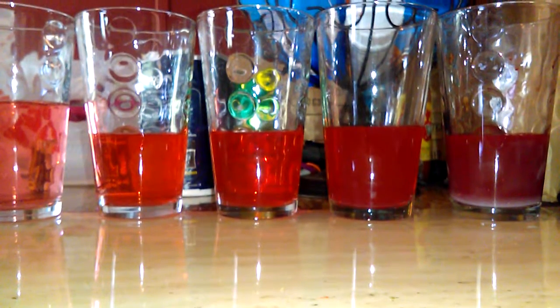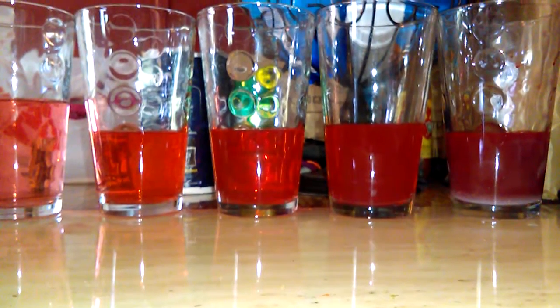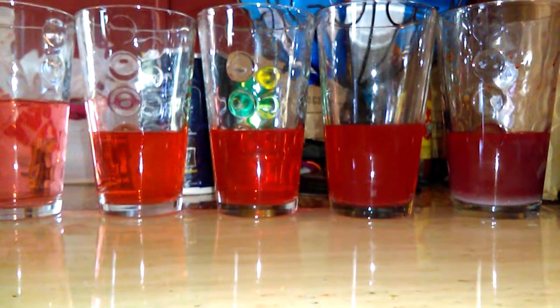Now we take all those numbers and add them up to find our molar mass, which comes up to 342.34 g per mole.